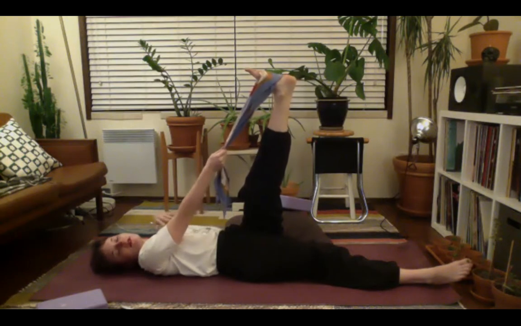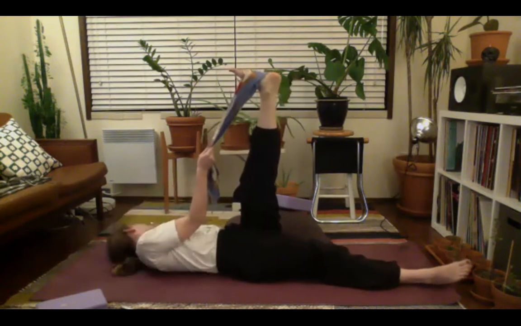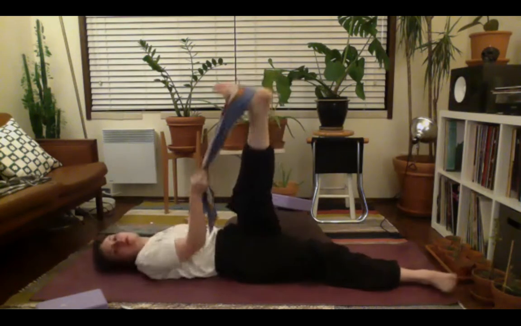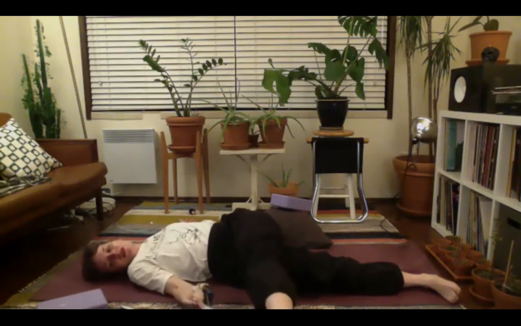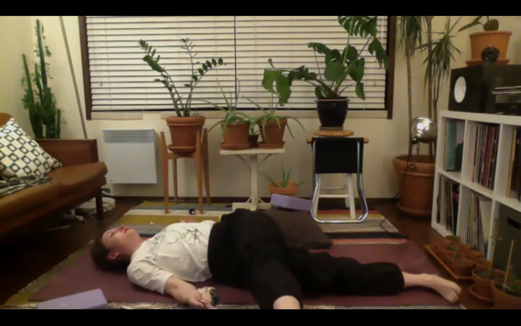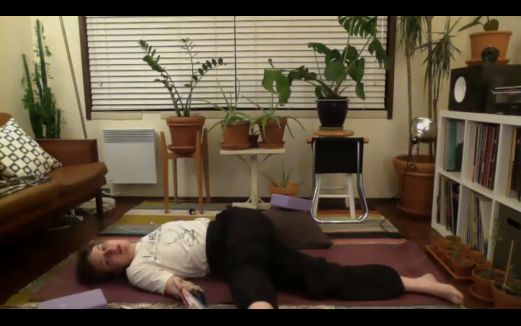You can release the left arm down. Left arm out like half of a T, and then let the leg go towards the right side, coming into this gentle supine twist. Gaze can be up, gaze can be directed over the left hand. Adjusting the pelvis if you need to.